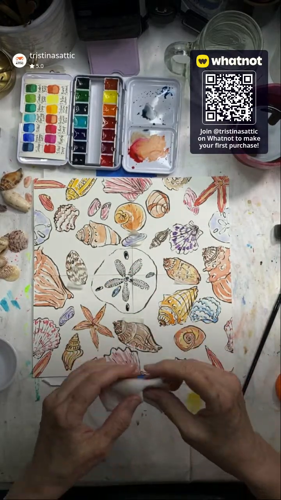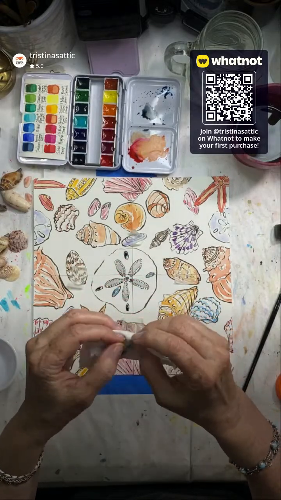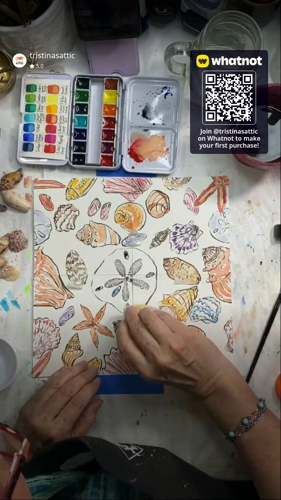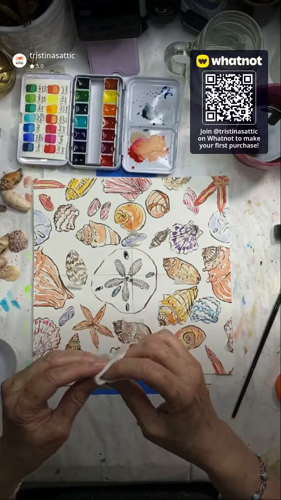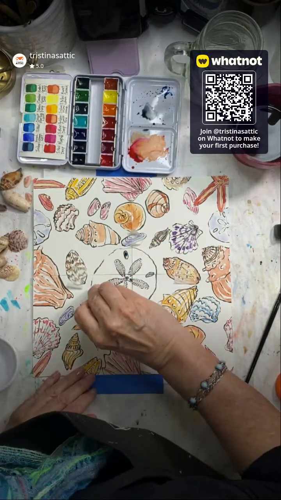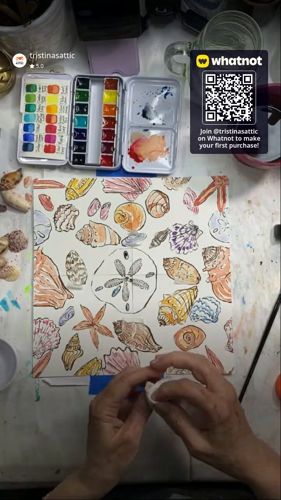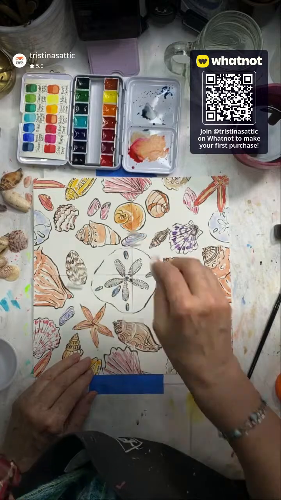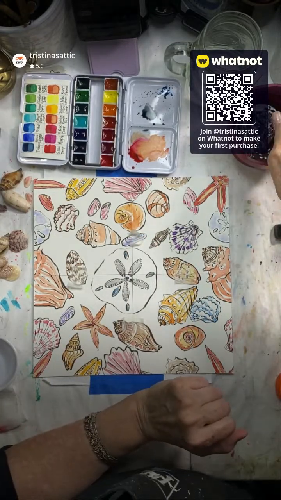I'm just turning and looking for clean little parts of my paper towel so that I can pick up some of the color like that on the edge, like that, like that. There we go. That's giving me more of the effect that I want. If it's not enough, I could always go back in, right? I could always go back in.